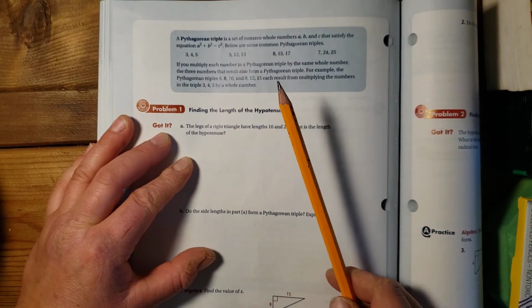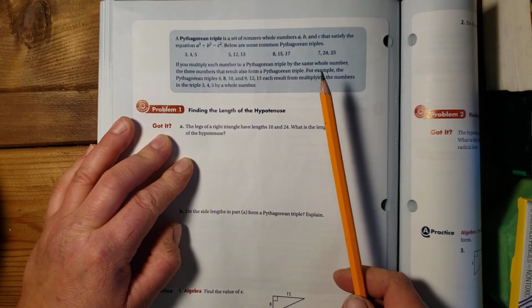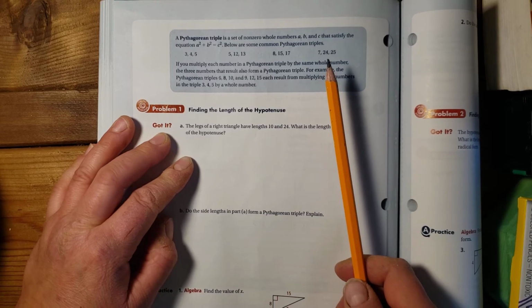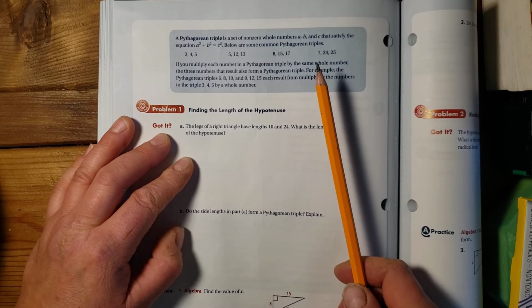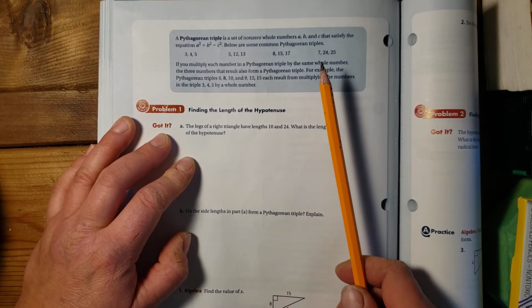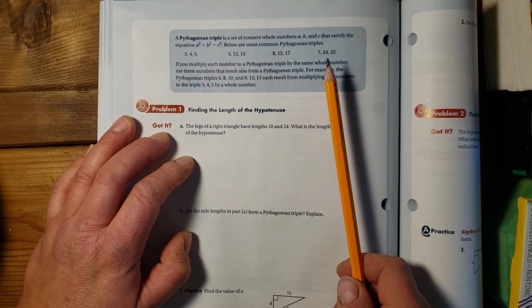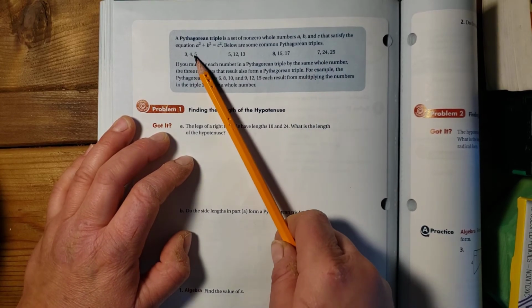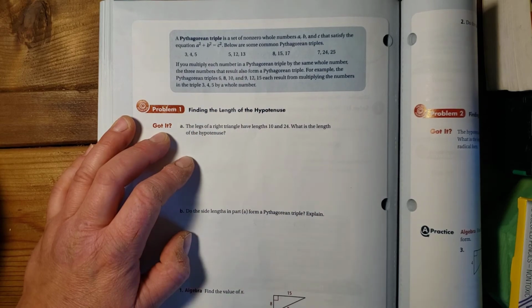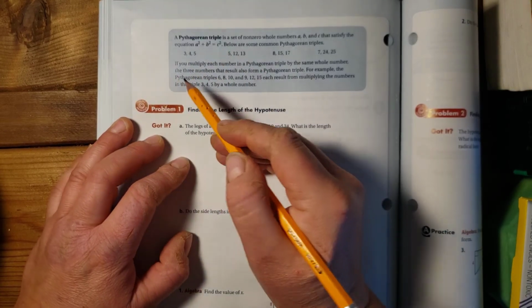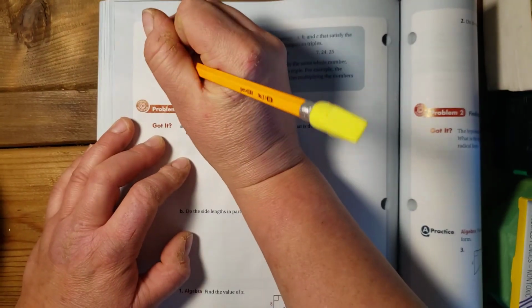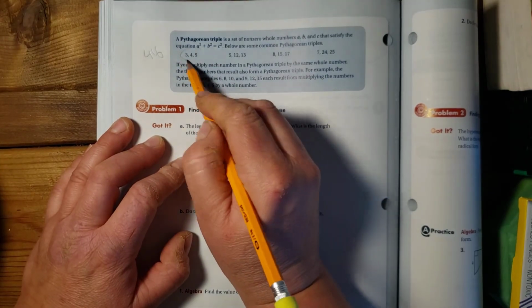There are a set of numbers where when you square them, you get a number that comes out even. I'm going to say that probably 90% of the problems, if you just make them up on your own, these numbers are going to be irrational. It'll be the square root of something. But these numbers, and this is at the top of page 416, are numbers to look out for.